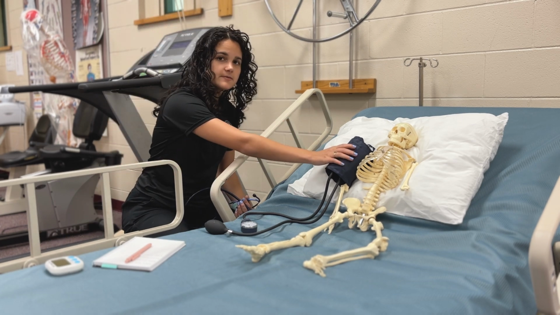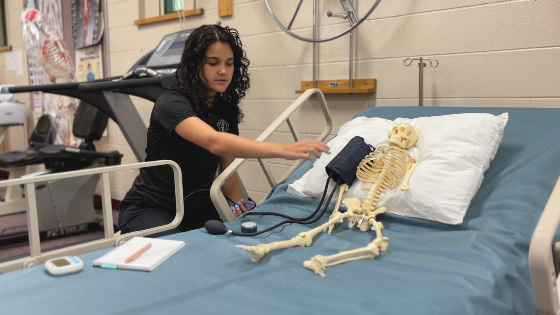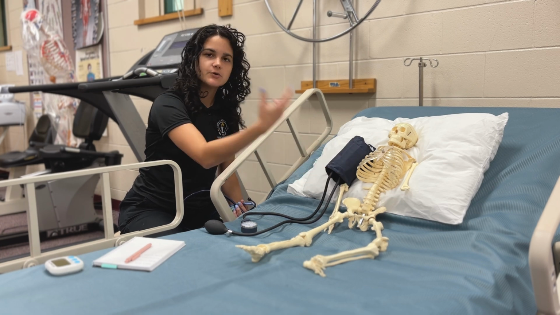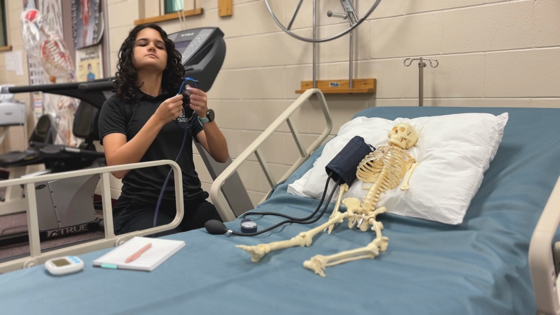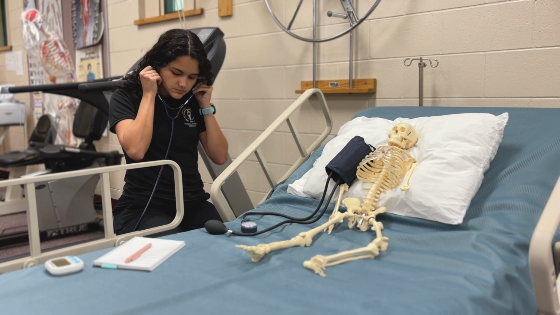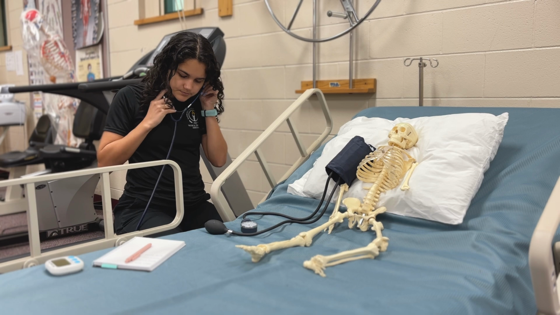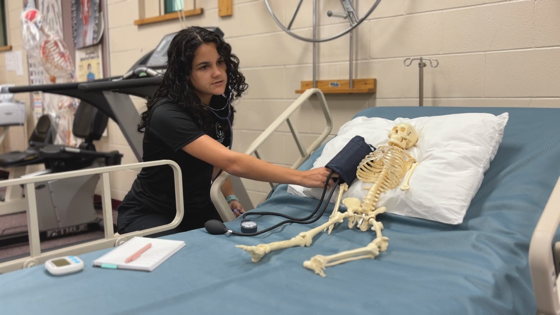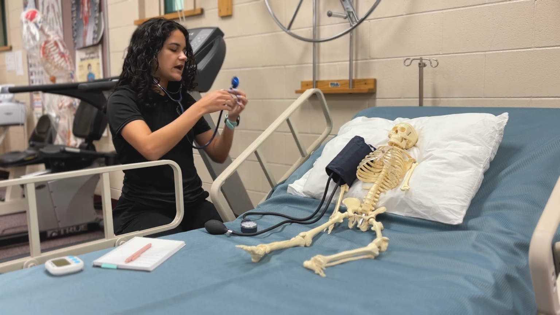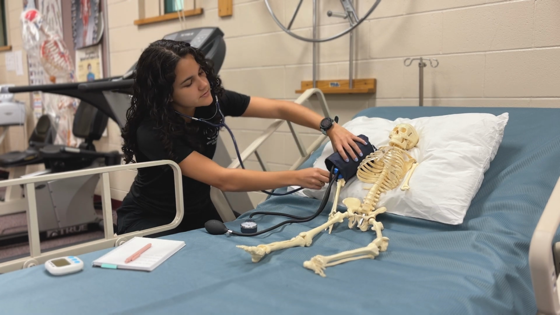I've put the cuff on his brachial area because I'm going to be using his brachial artery to hear that pressure against the vessel walls. First, I'll palpate to feel the artery. Once I found it, I'll place my stethoscope right on it.